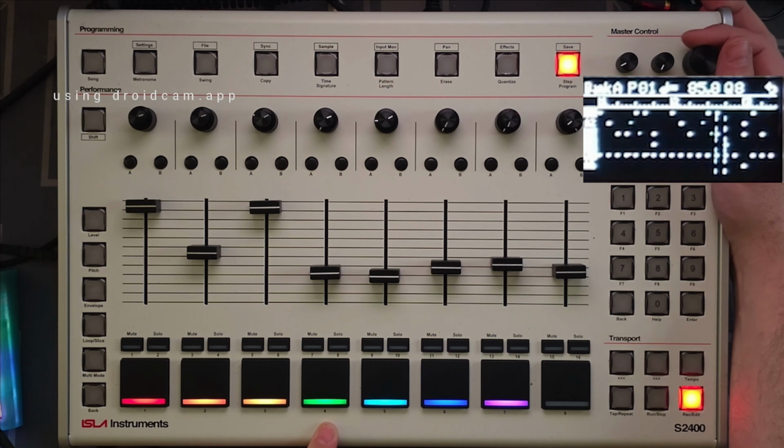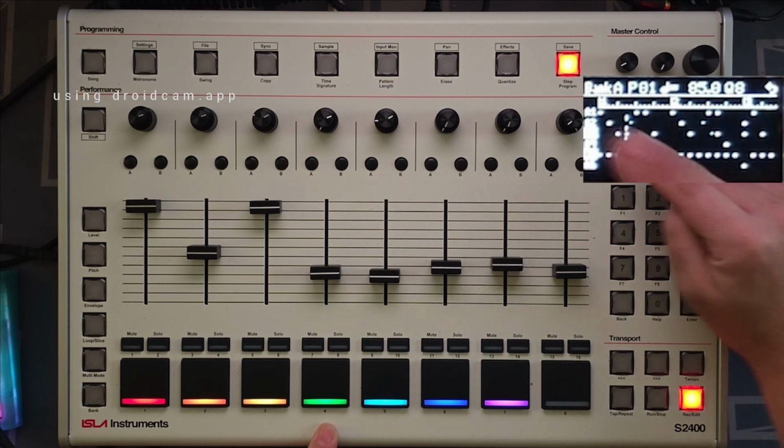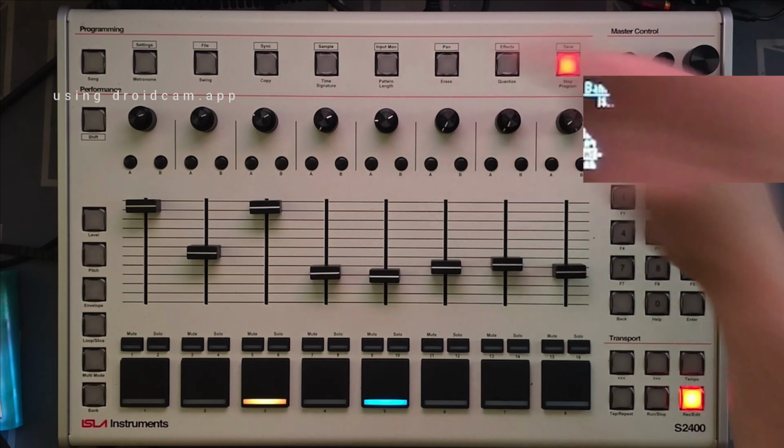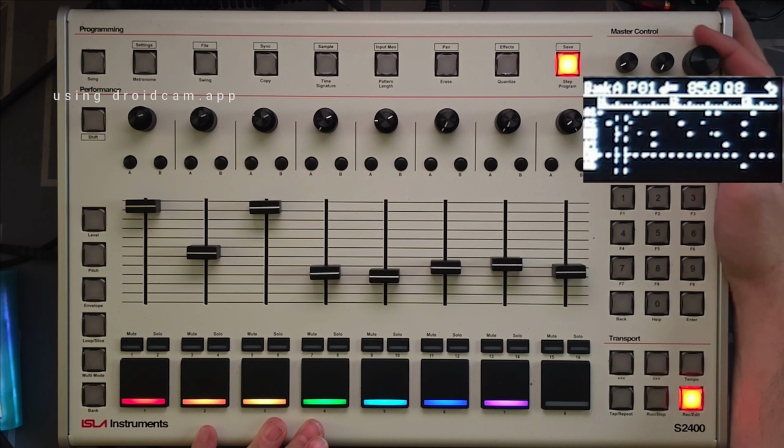Okay, now I have 2 snares here. I want to erase this one and I can erase this one. Okay, but now think I have some hats in there that I don't want, so I can go there.